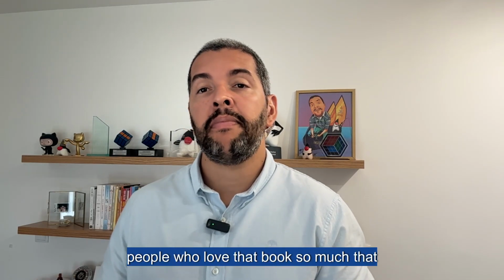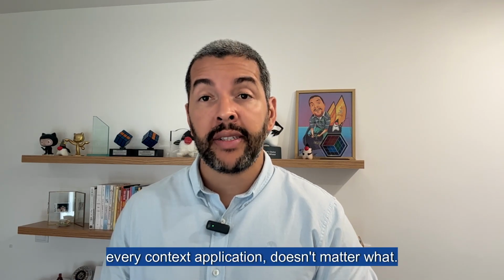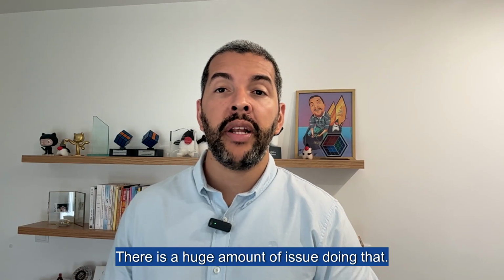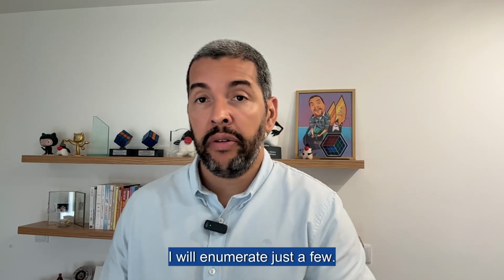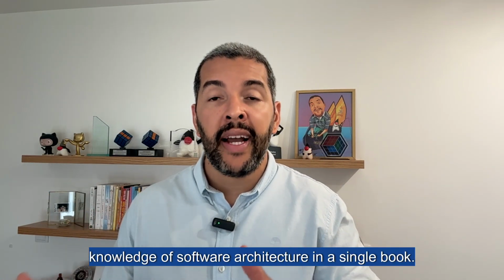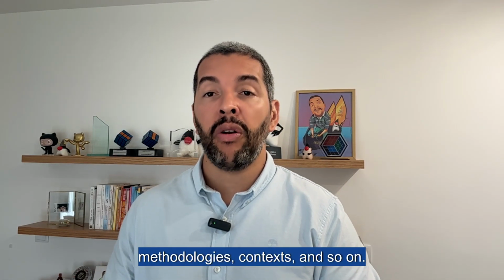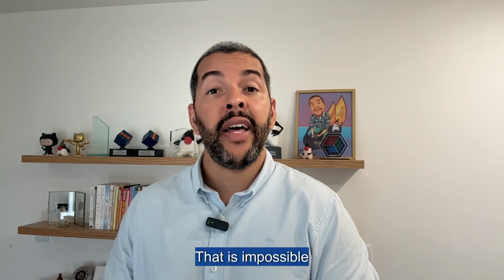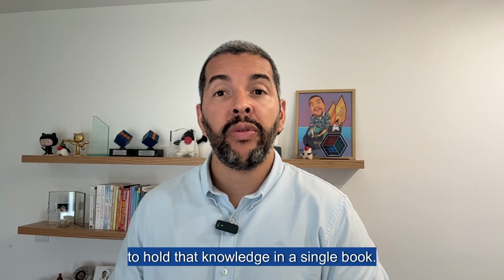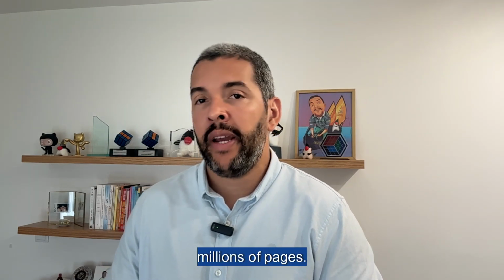People who love that book so much that they try to apply it in every context and application, no matter what. There is a huge number of issues doing that. I will enumerate just a few. The first one: naturally, it is impossible to hold the whole knowledge of software architecture in a single book. We have a huge number of patterns, methodologies, contexts, and so on, that it is impossible to hold that knowledge in a single book. Otherwise, it would be huge, millions of pages.